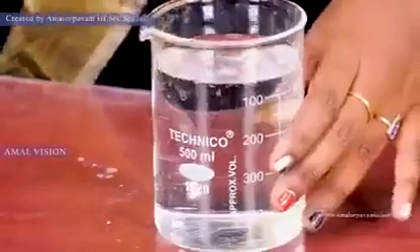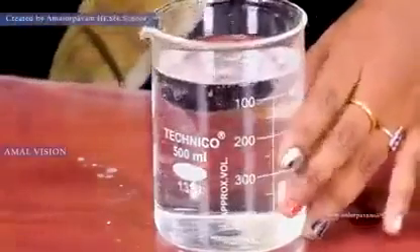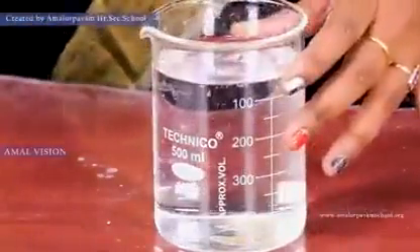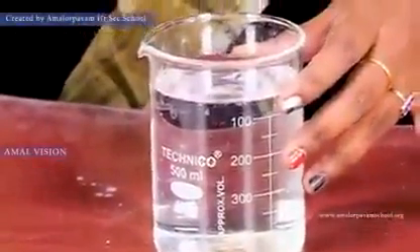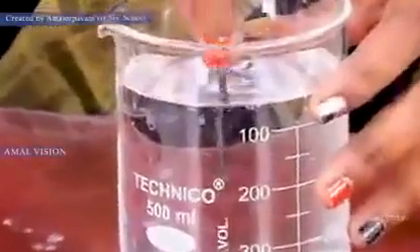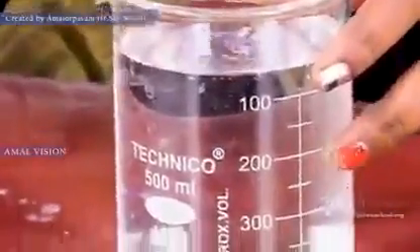Why do objects float or sink when placed on the surface of water? Let us do the following activities to arrive at an answer for this question. Take a beaker filled with water. Take an iron nail and place it on the surface of the water. What do you observe? The nail sinks.